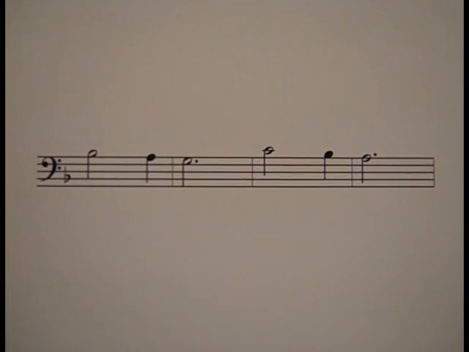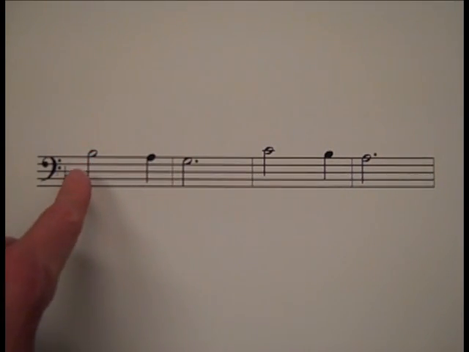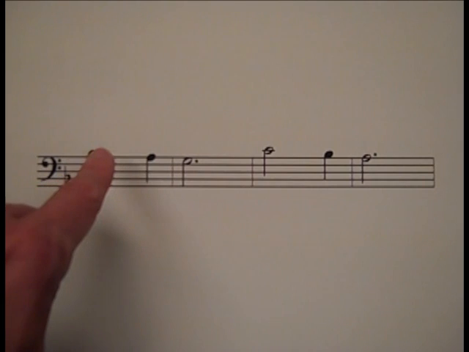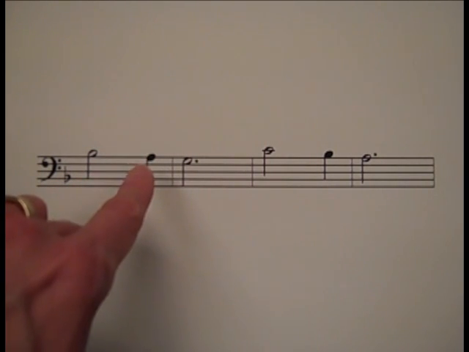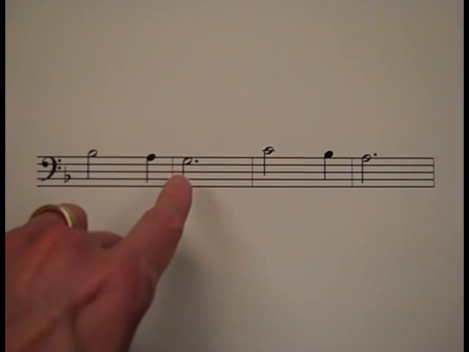Now, can you help me figure out the letter names of these notes? This note, you'll recall, is just a step below middle C. Do you remember what it's called? If you said B or B flat, as is the case for this song, you're correct. So we have B flat, then it steps down to A, then it steps down to G.